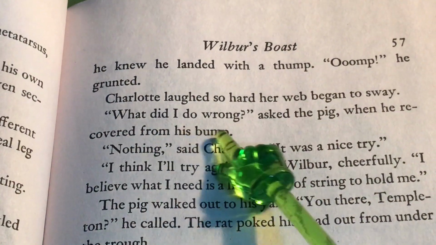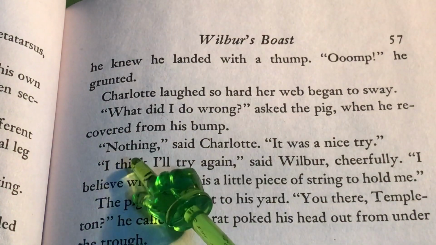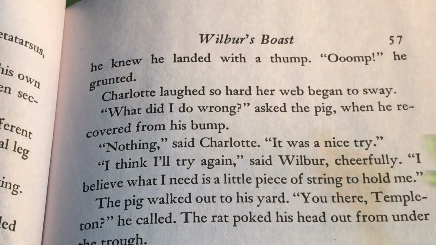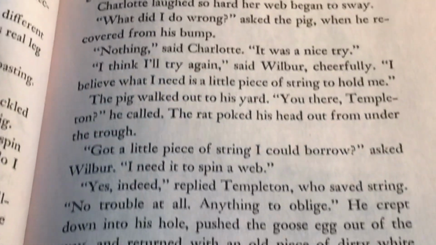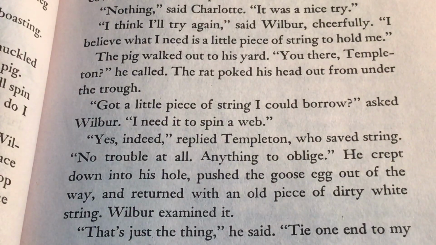"What did I do wrong?" asked the pig when he recovered from his bump. "Nothing," said Charlotte. "It was a nice try." "I think I'll try again," said Wilbur cheerfully. "I believe that what I need is a little piece of string to hold me."